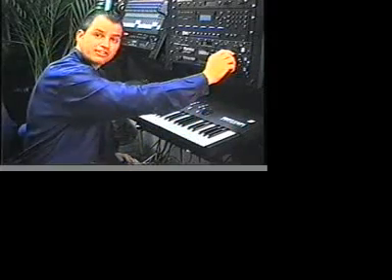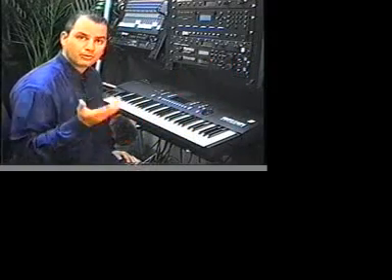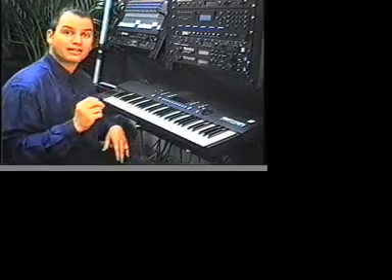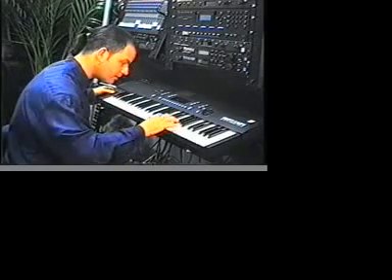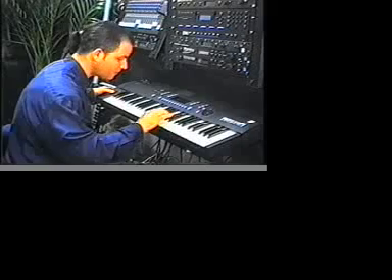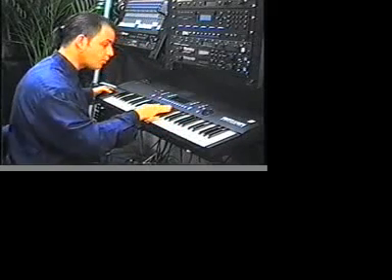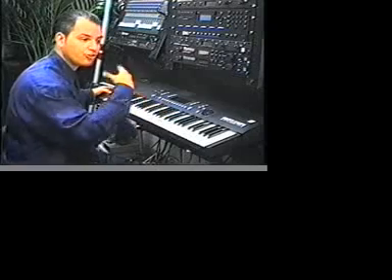Now this next preset is called Mute Me, and it's basically a trumpet waveform being sent through a filter that's been devised to sound exactly like a Harmon mute, like this. Where now the modulation wheel will actually remove the effect.